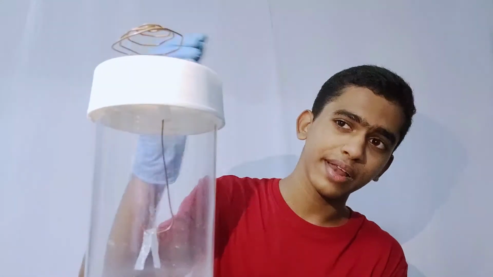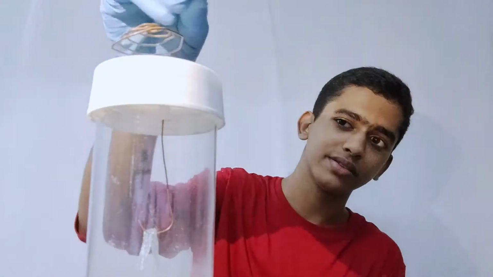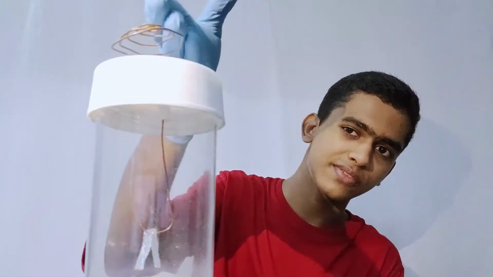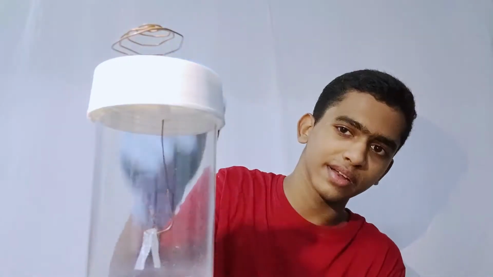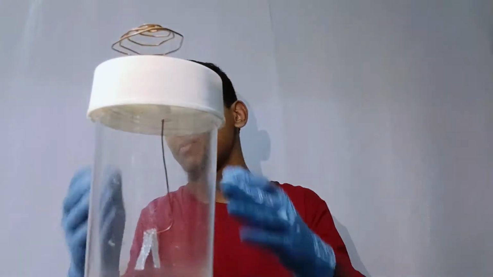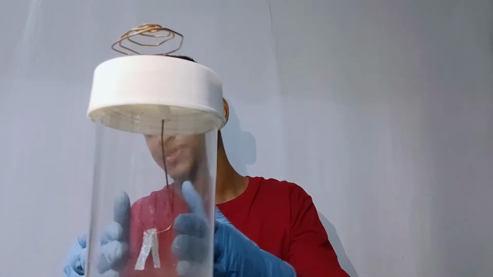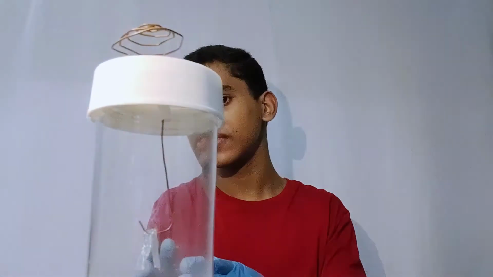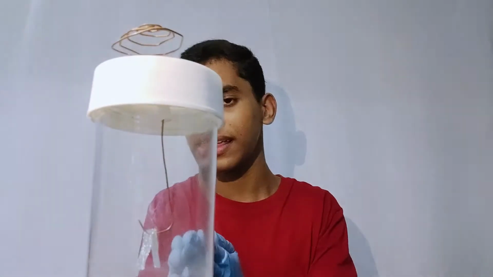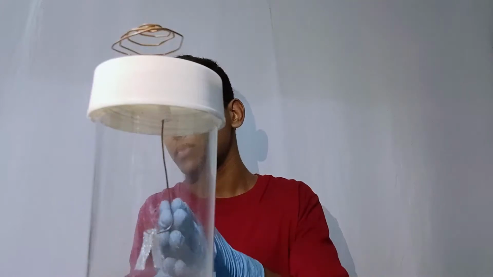And then what happens here basically is that when a charged object is brought near the coil, the electrons from the charged object get transferred to this coil here, and then get conducted downwards to the aluminium foil. So both the aluminium foils get negatively charged, and when both of them get negatively charged, they have similar polarity, and so they will repel.